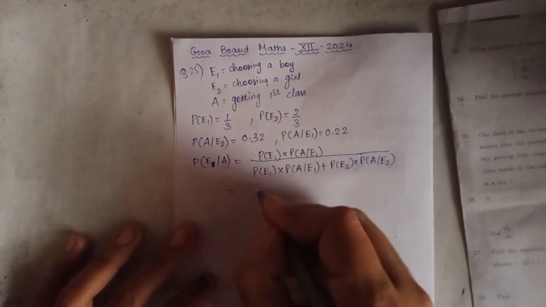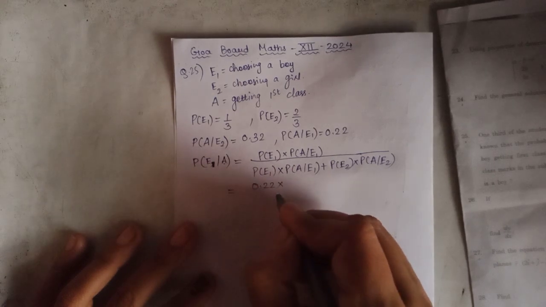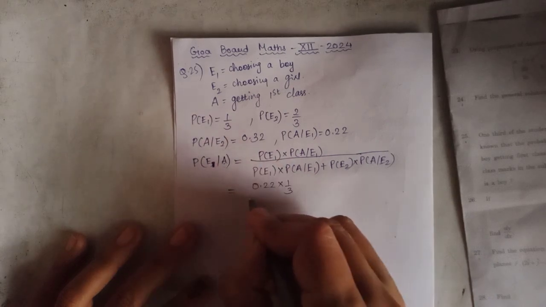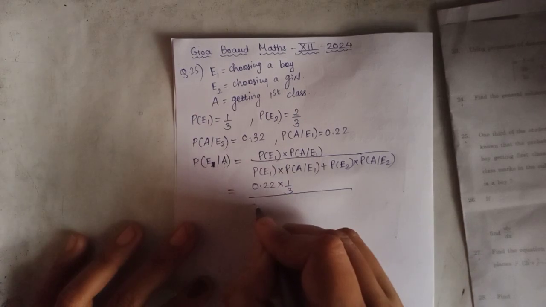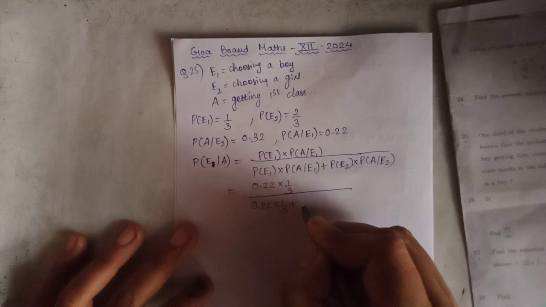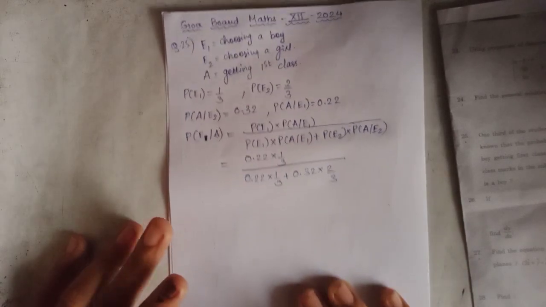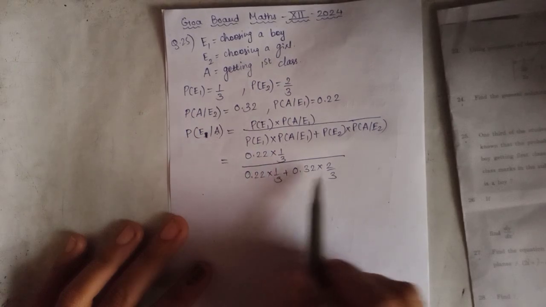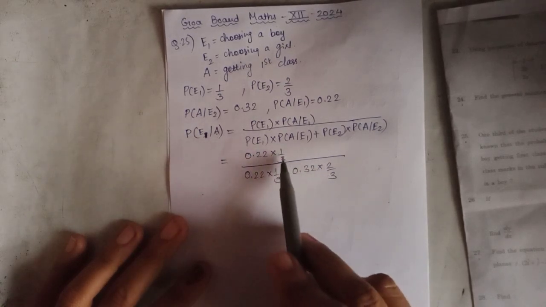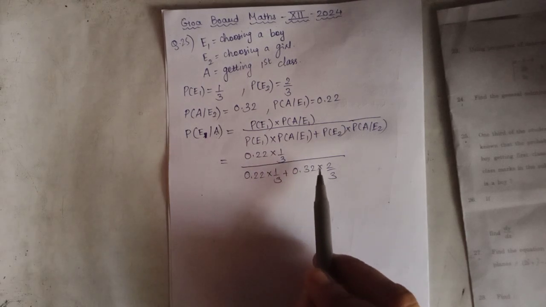Okay, substituting the values, P of A given E1 is 0.22, P of E1 is 1 by 3, and the denominator is 0.22 into 1 by 3 plus 0.32 into 2 by 3. If I take 1 by 3 common, then in the numerator and denominator it will get cancelled.